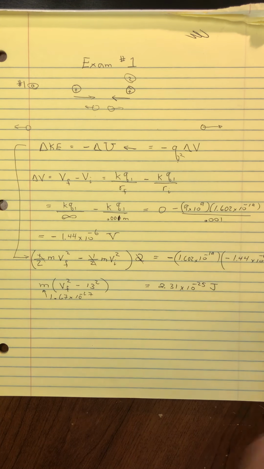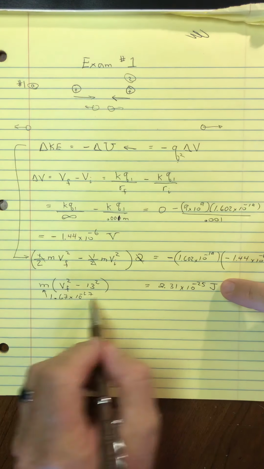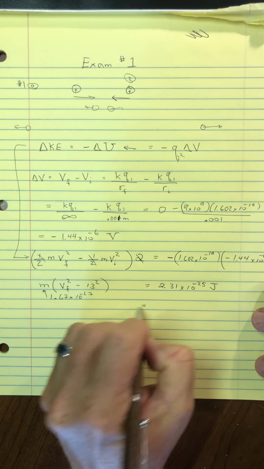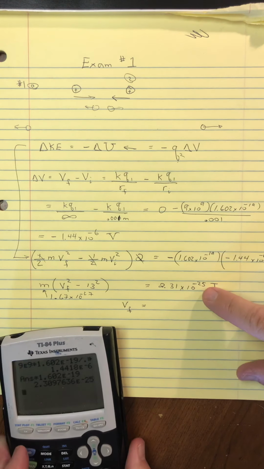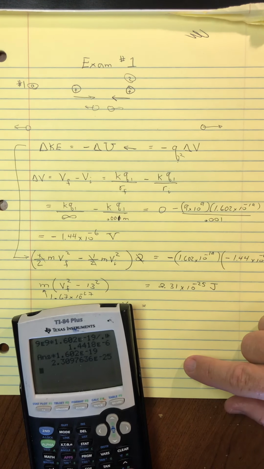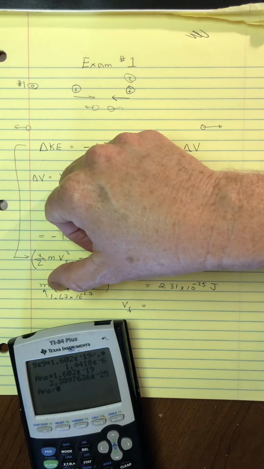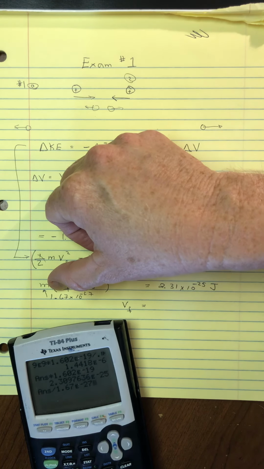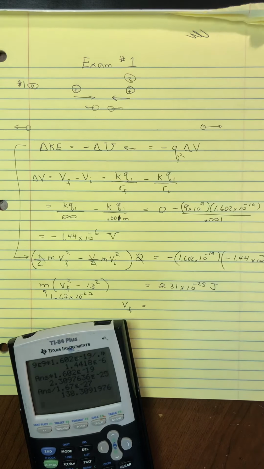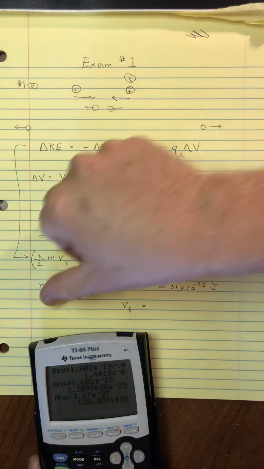So the change in energy is this much, and it all goes to the kinetic energy here. So if I take that and divide it by the 1.67 times 10 to the negative 27 for the mass, I get this number.